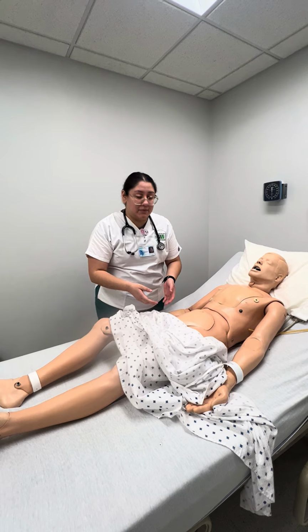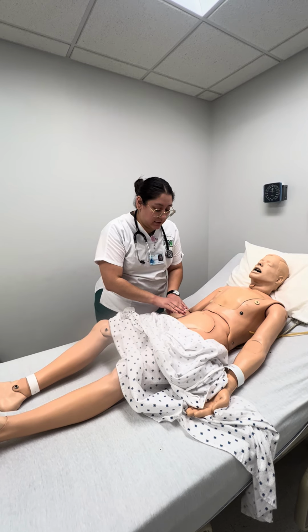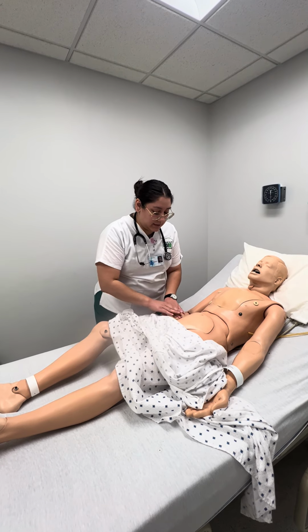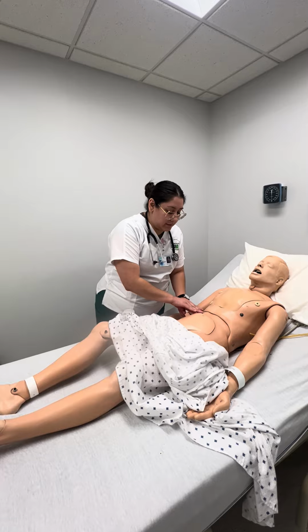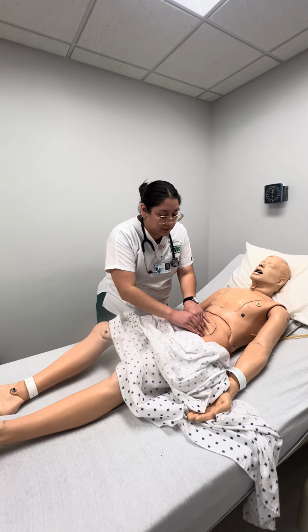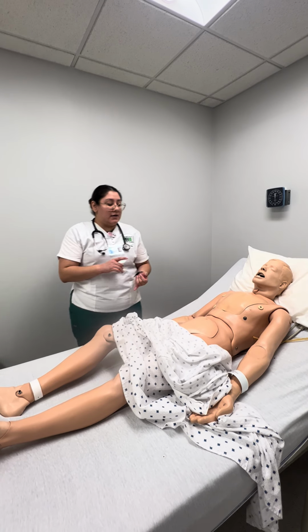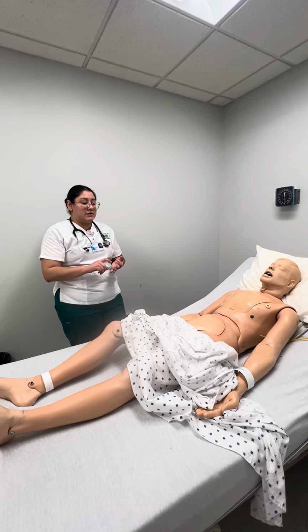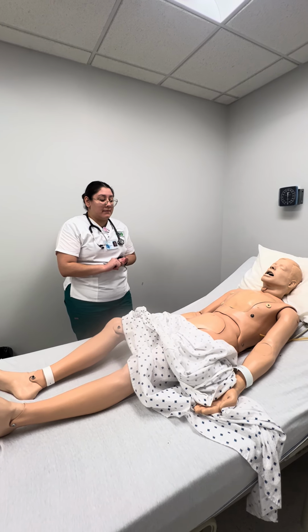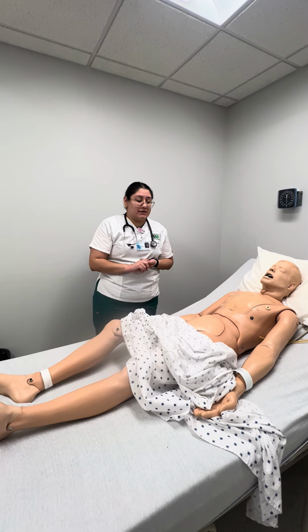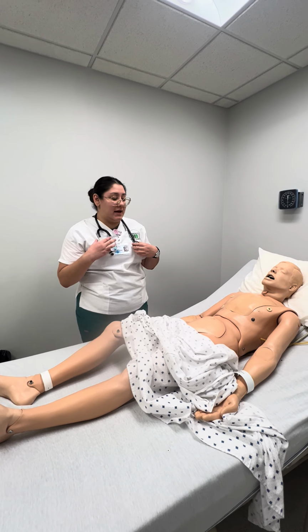I will then palpate my patient's abdomen in the same pattern, going right lower quad, right upper quad, left upper quad, left lower quad, noticing any bulges, masses, pulsations, or any tenderness or discomfort that my patient may have.